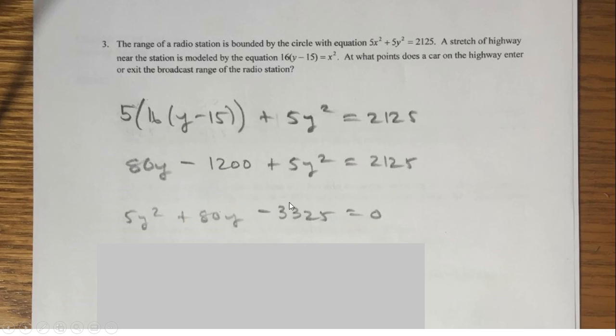Now I could use the quadratic equation, or first I'm going to divide by 5, because I noticed that I can divide by 5. So I've got y squared plus 16y minus 665. I should have an equals 0 there.